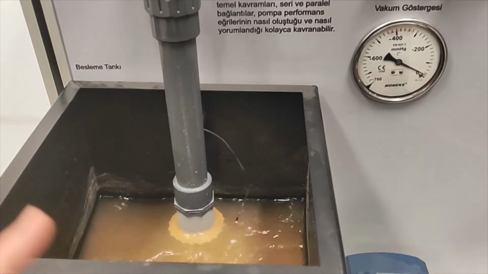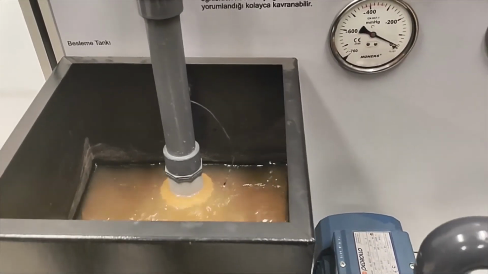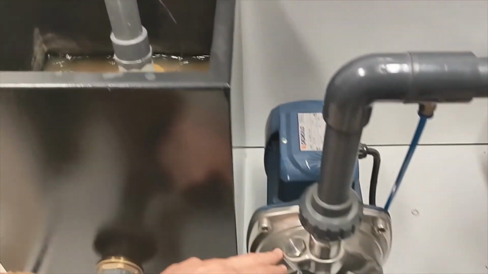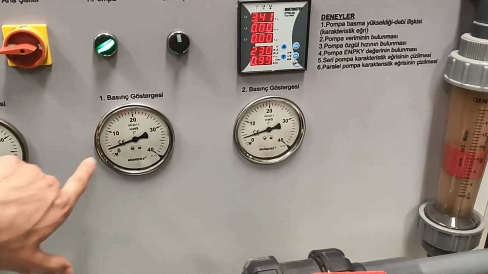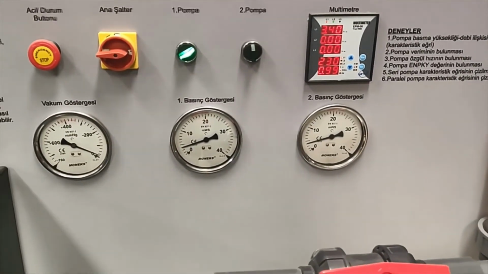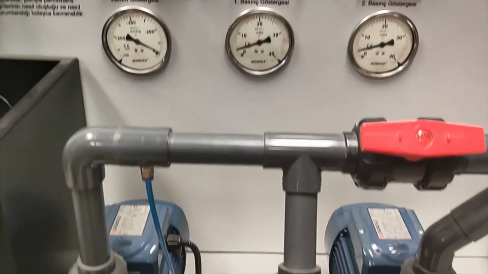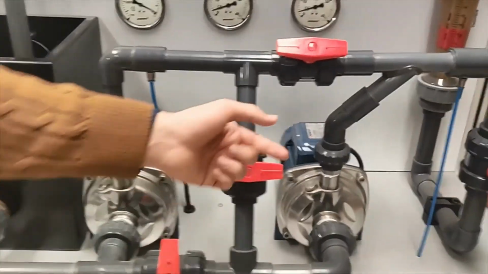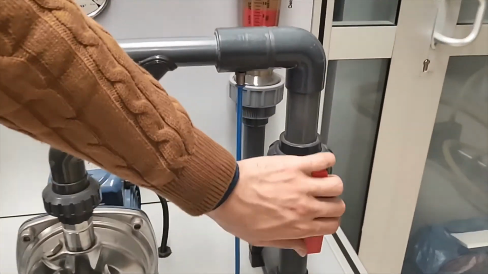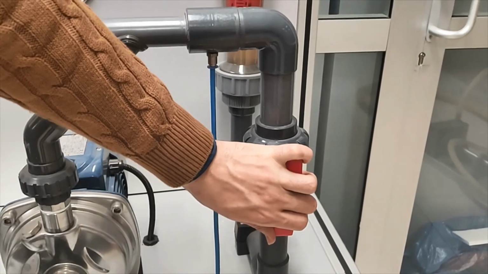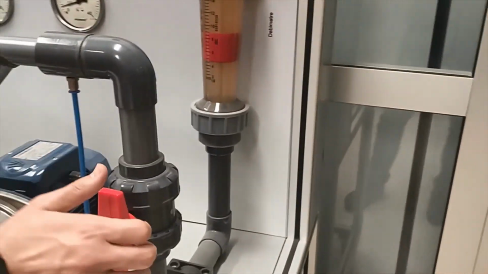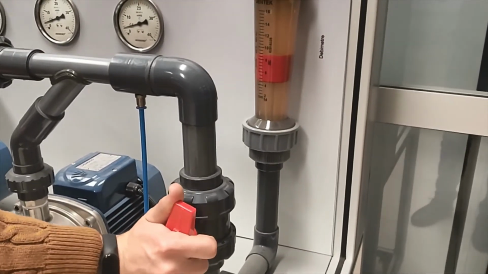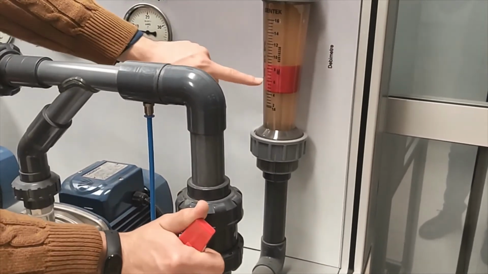Alright, the water in the tank is moving now. Since the first pump is active and the third valve is open, the flow meter reaches a specific level and pressure is changing. Now the measurement is done by adjusting the flow meter or flow rate level, and time is counting now.